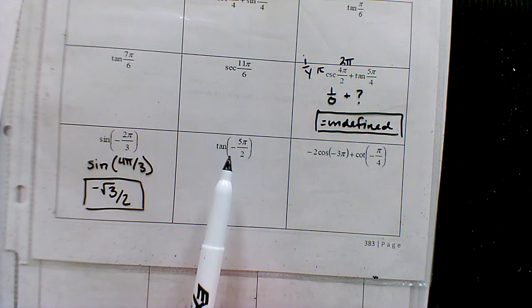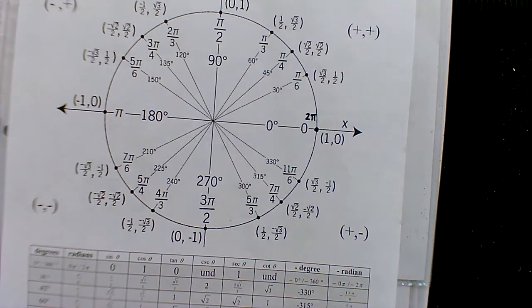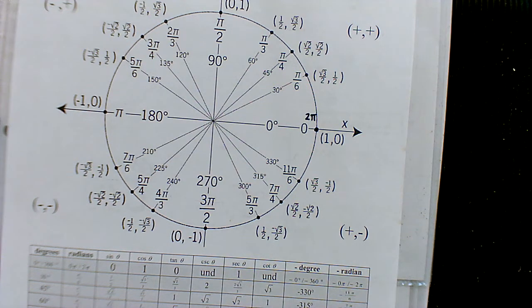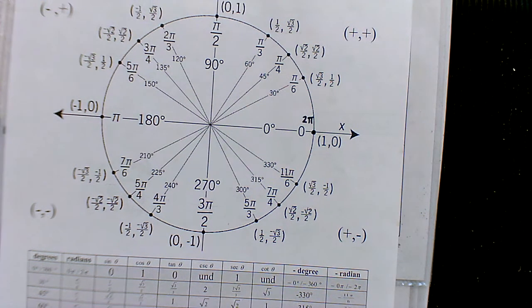Our radian is 5 pi over 2, but it's negative. Let's first find the 5 pi over 2 radian value so we know where it's located, and we want to travel the same distance backwards. Can we find a 5 pi over 2 location?